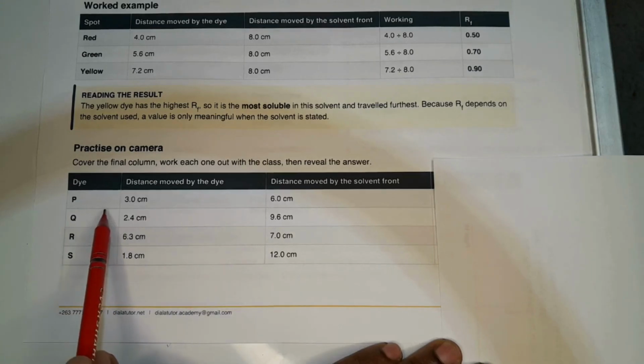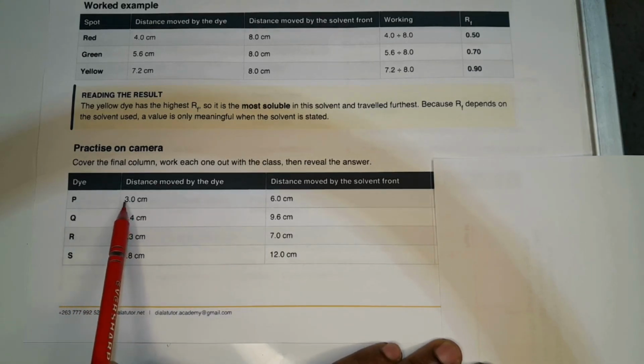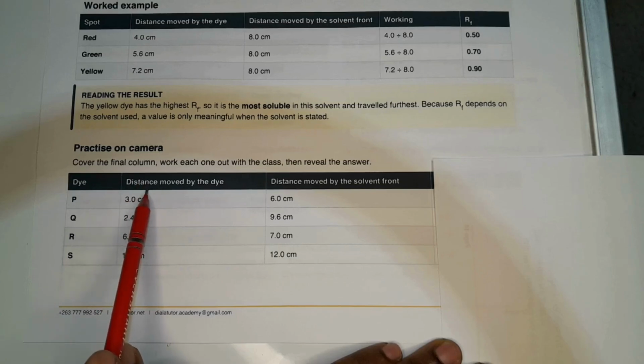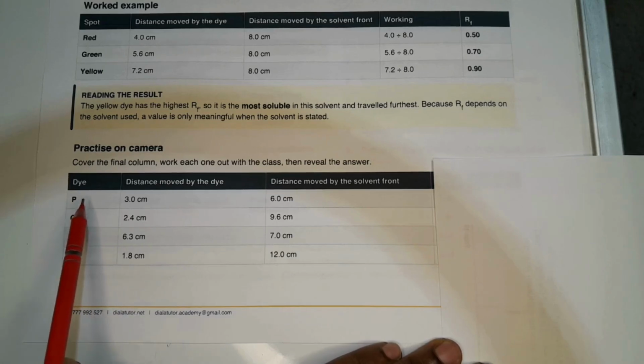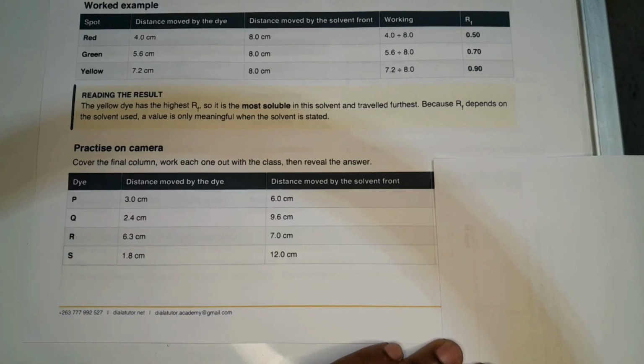You can pause this video and then practice distance moved by dye over distance moved by solvent front, calculating the RF values for P, Q, R, and S. And that's how you go about it when calculating RF values.